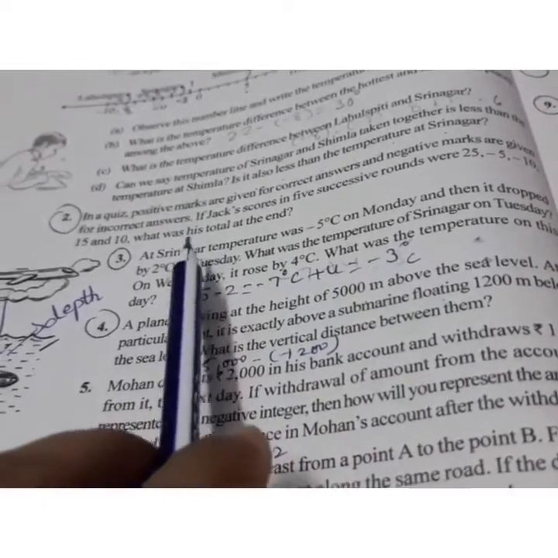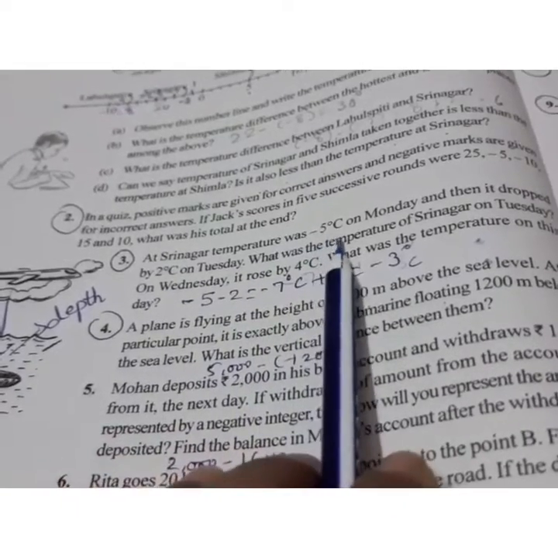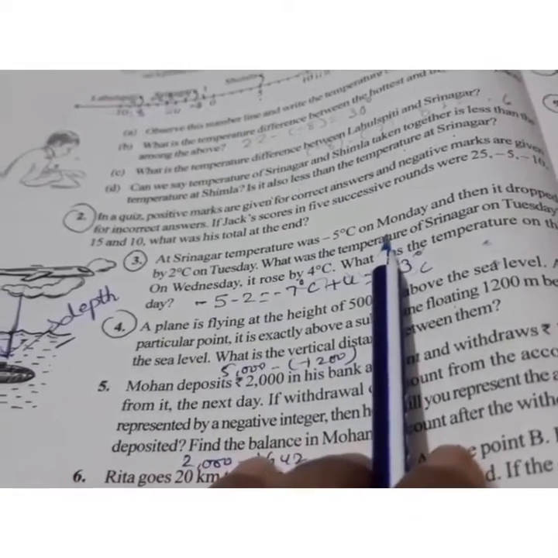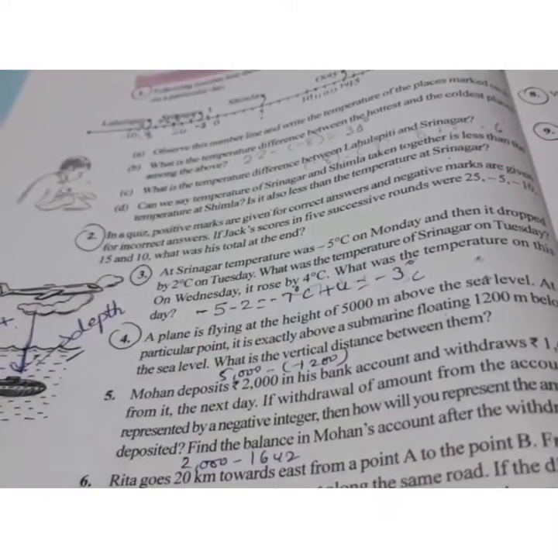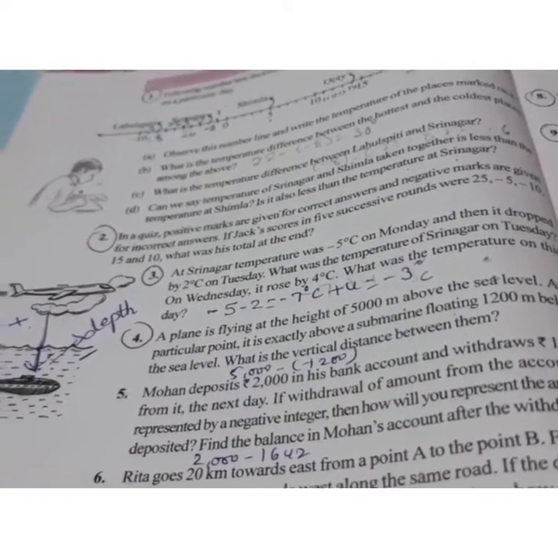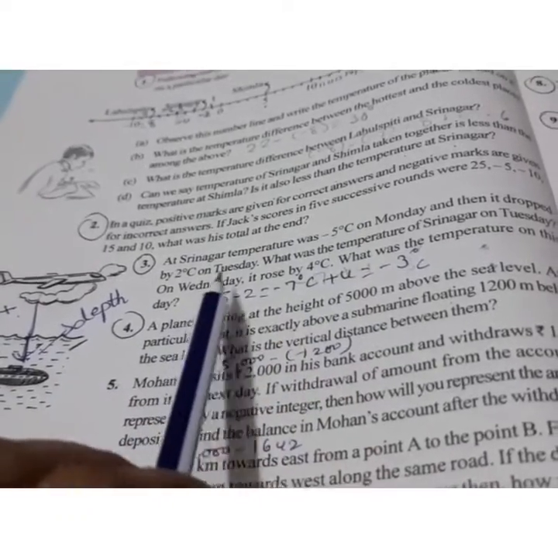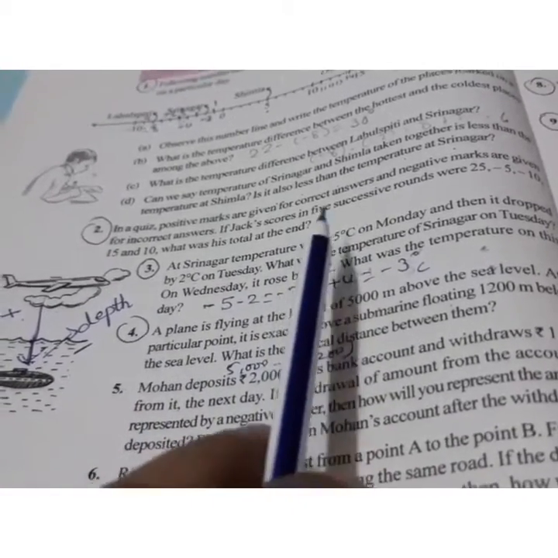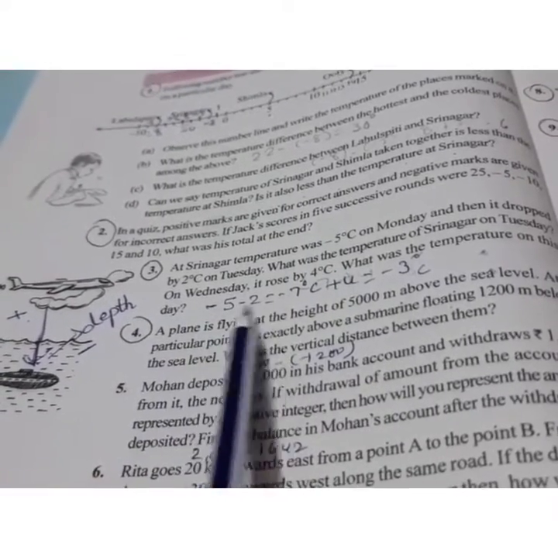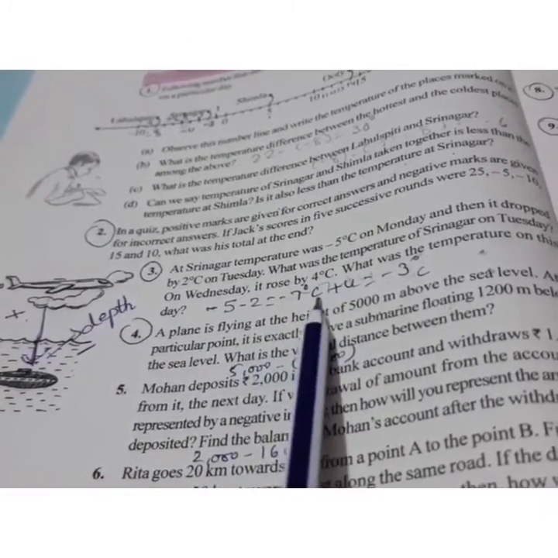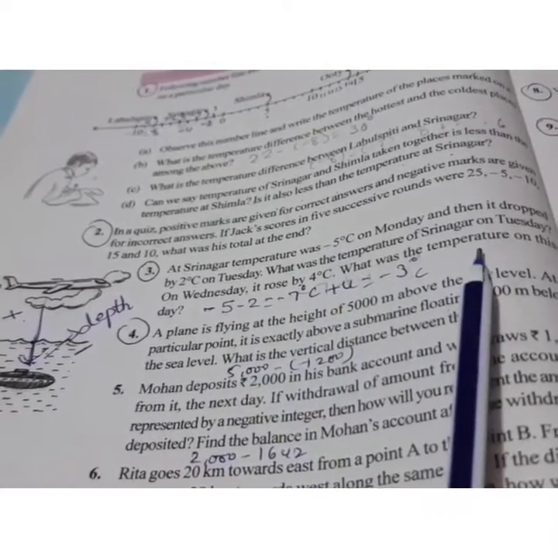So, we have to find the two temperatures. First, we will see that the temperature of Srinagar was minus 5 degrees on Monday. मतलब Monday कितना temperature था? Minus 5 degrees था, और Tuesday और कम हो गया, 2 डिग्री और कम हो गया. That means minus 5 minus 2, that is minus 7 degrees हो गया. माइनस में हमको और minus 2 करना है, तो that will be minus 7 degrees centigrade. और Wednesday को उसके बाद क्या हुआ?